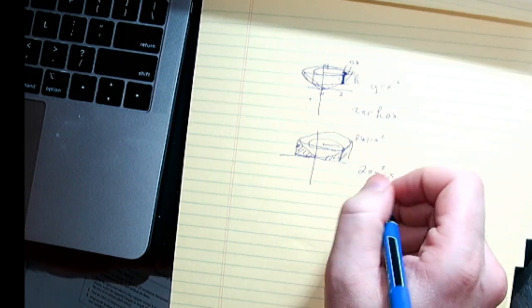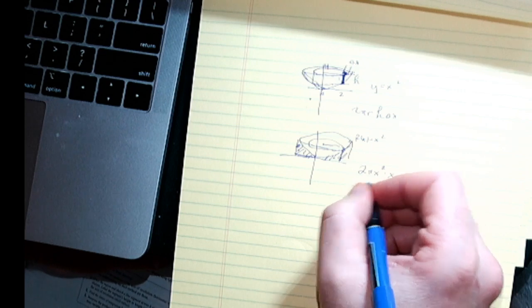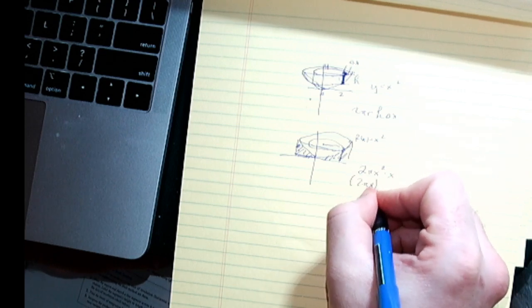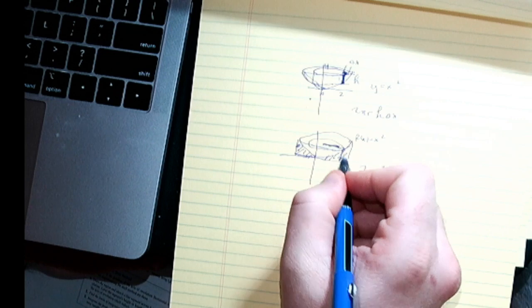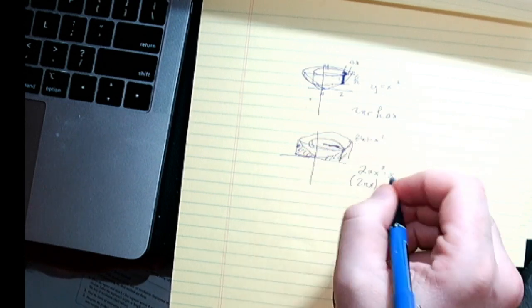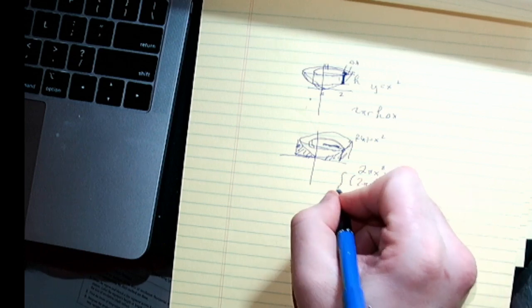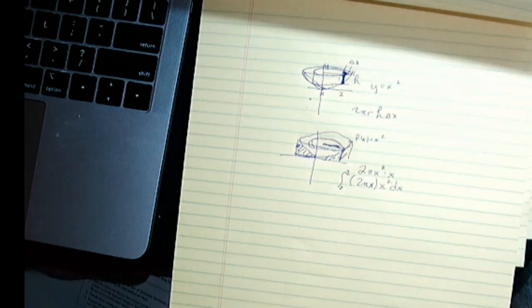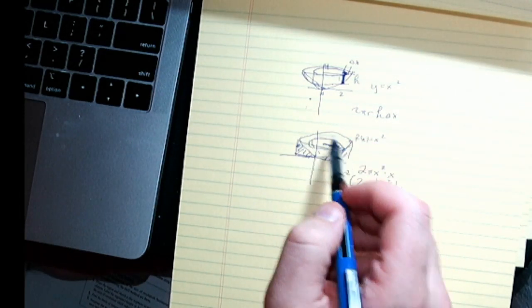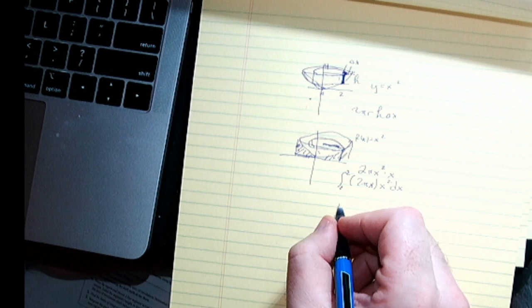Really, I put that in the wrong order to make it obvious. So it's 2 pi x, the circumference of the disk, times the height, which is x squared, times delta x, and we want to integrate that from 0 to 2. That'll give us the volume of this sort of depressed bowl. And what is it? Well, it's easy enough to do.